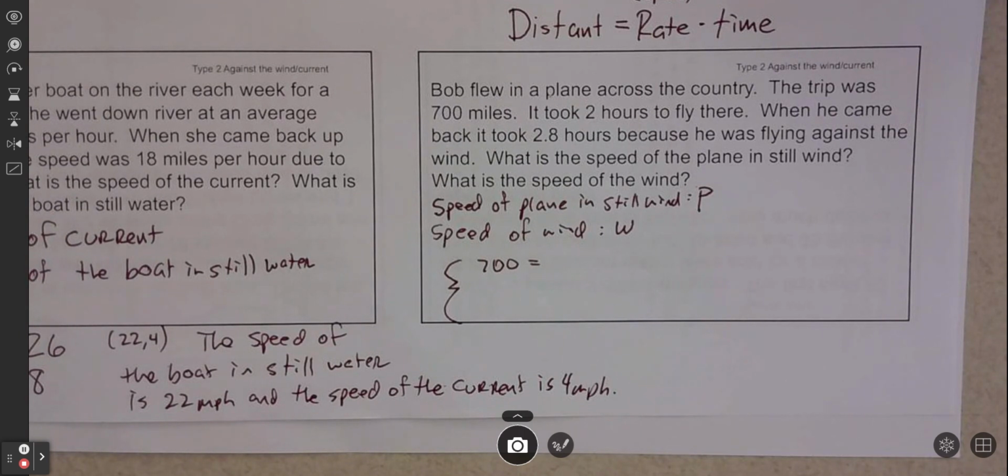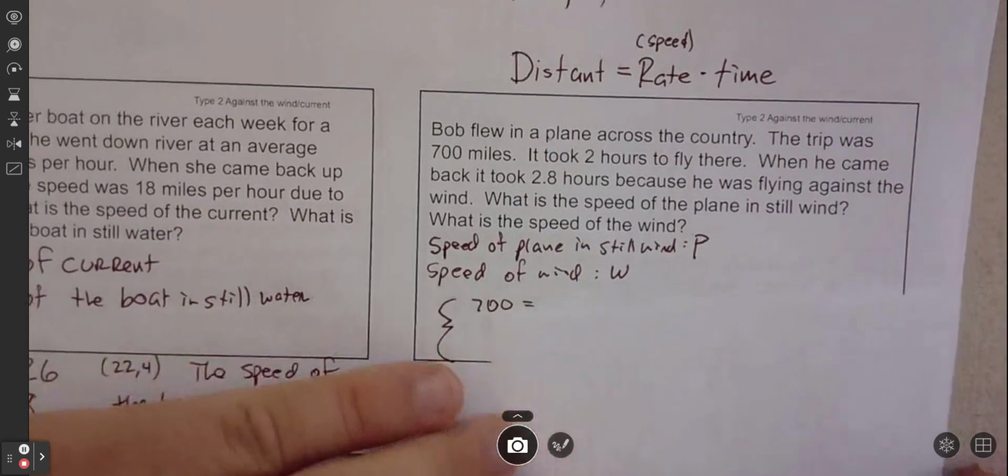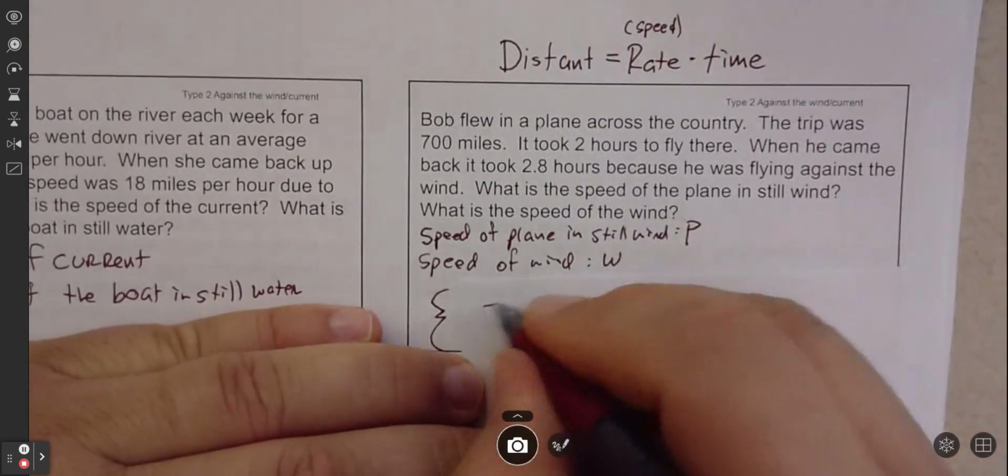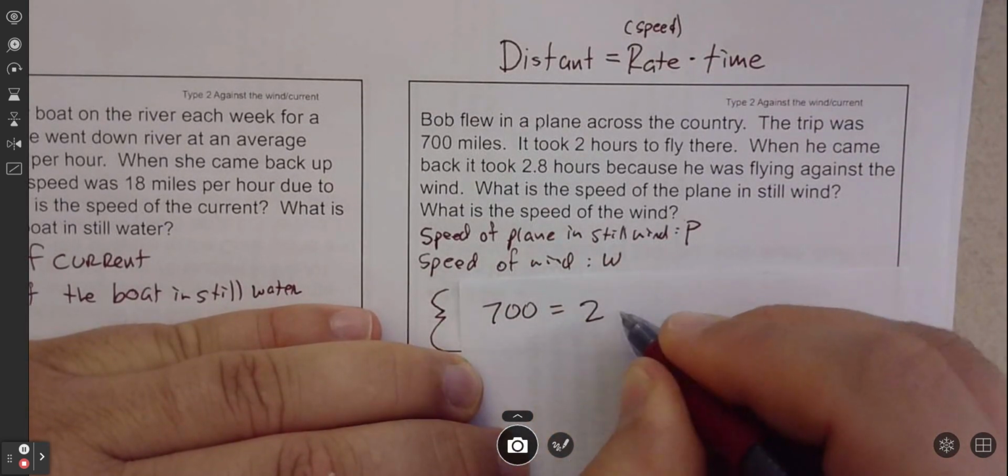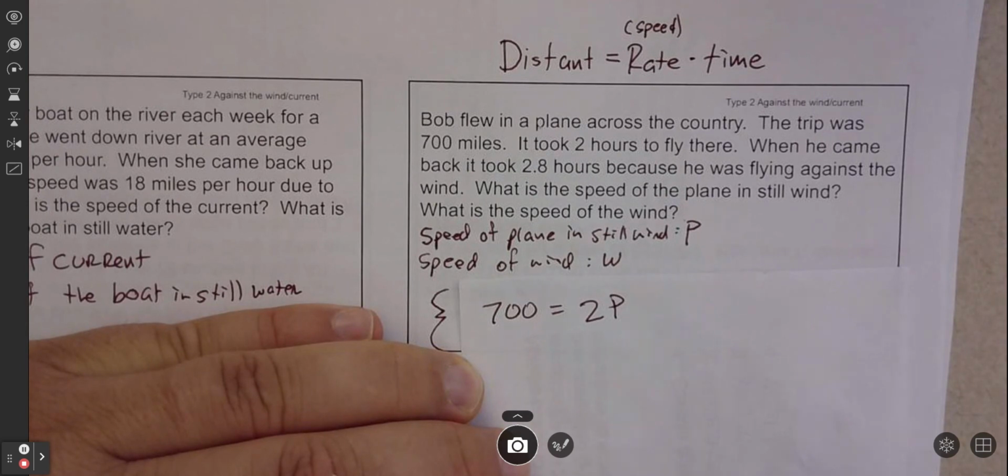And, is that it? Let me ask you this. How long did the plane fly for? 2 hours. How long did the wind affect the plane? 2 hours. Did they help each other or did they hurt each other? Help each other. So this is not how I would write it, but you could almost say that the plane flew for 2 hours and the wind helped it for 2 hours.